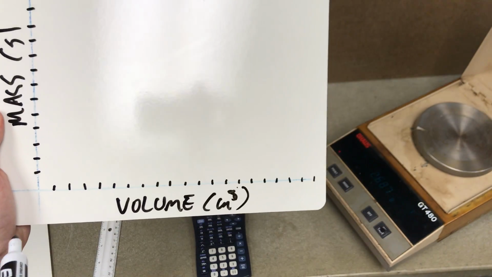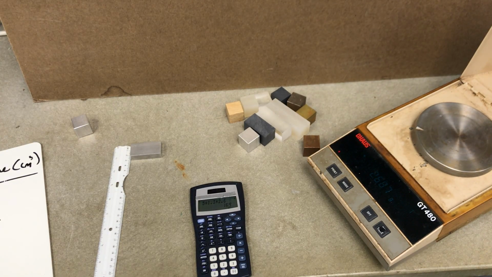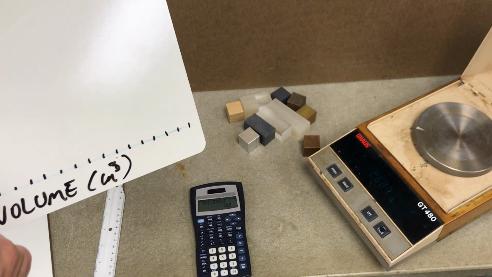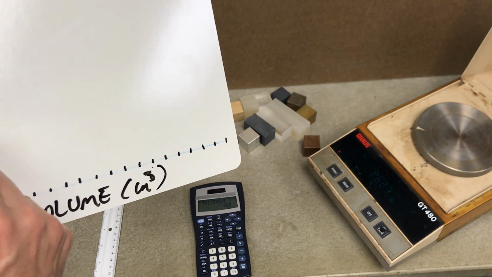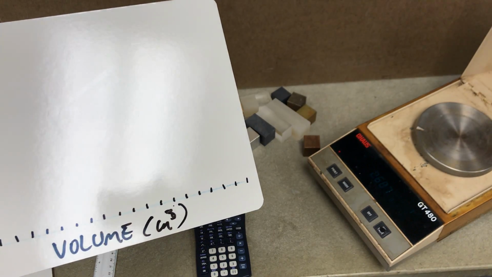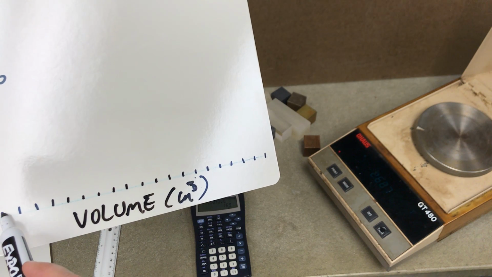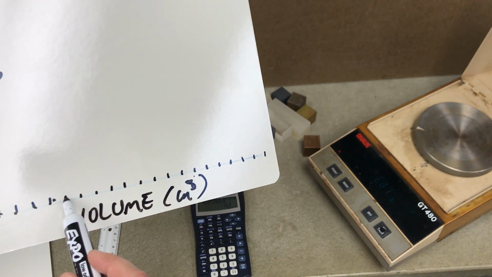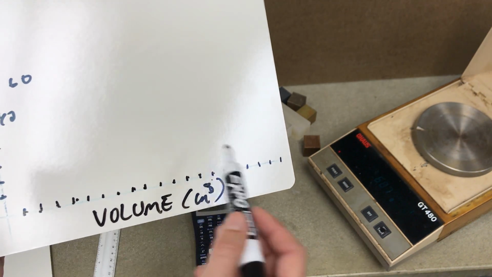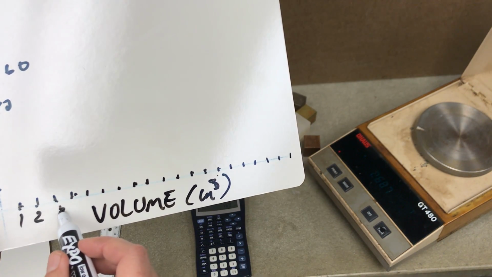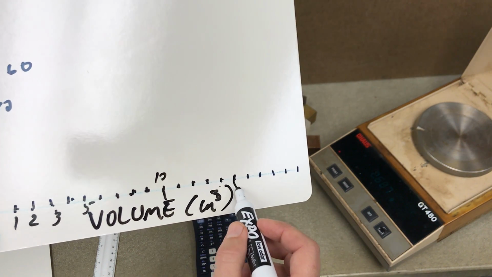Right there. I've already made some lines on there. So my mass goes from 17 to 47. So if I go 10, 20, 30, 40, 50, that'd be enough. But I could go 10, 20, 40, 60, I could do that. Okay, right. So that's the first one, and then I could do the volume. It's going to go up to 16. So I can just go 1 cubic centimeter per thing right there: 1, 2, 3, up to 15.